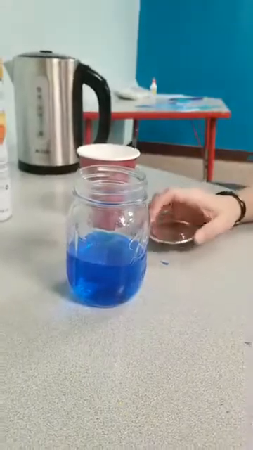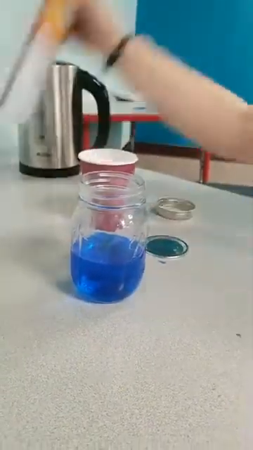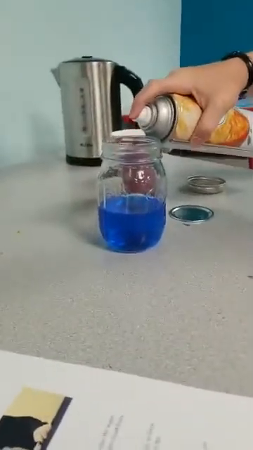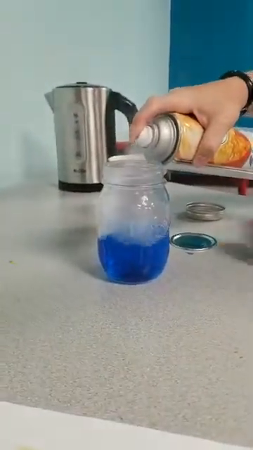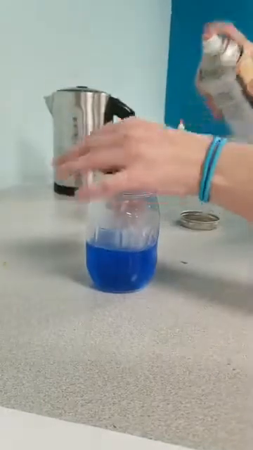And there goes that cloud. And this is something you can do over and over again. So I'll do it one more time here. Squirt in that hairspray. Get that lid on right away.